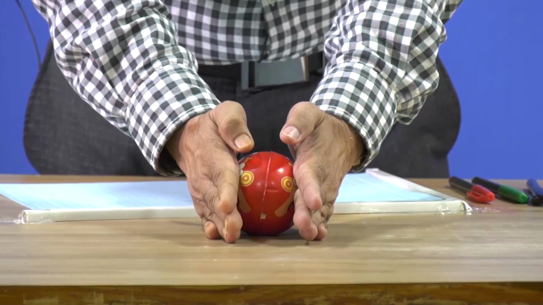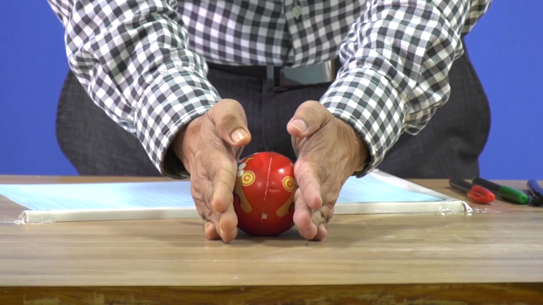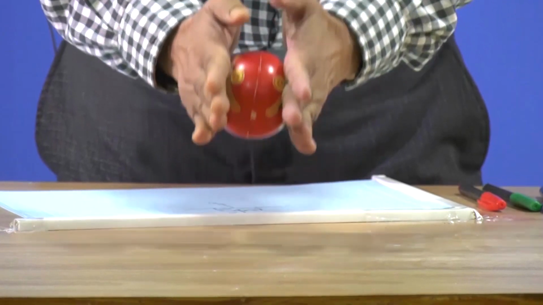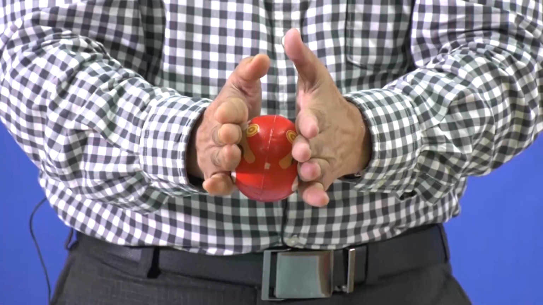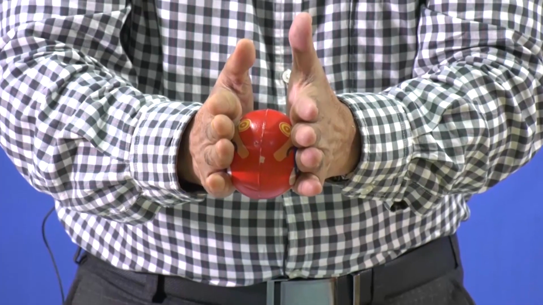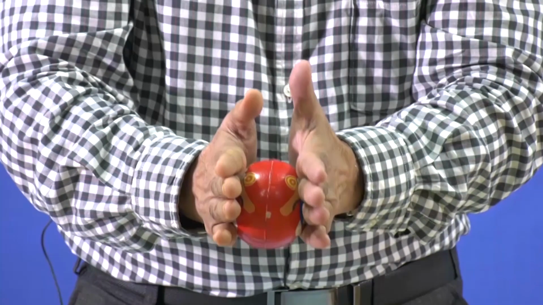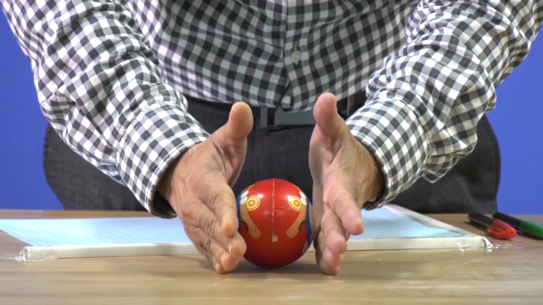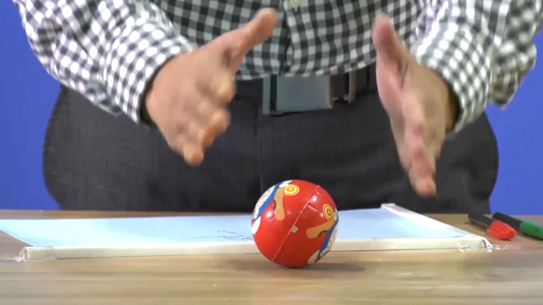But is that the whole story? Possibly not. Take a closer look. You will find that the ball is getting deformed. It is no more in its own spherical shape. It is getting deformed. And once we remove these forces, the ball gets back its good old shape.